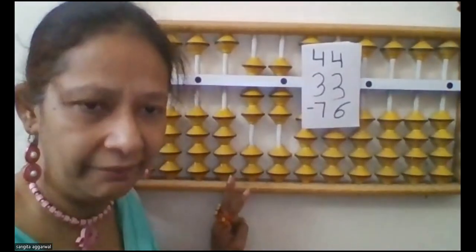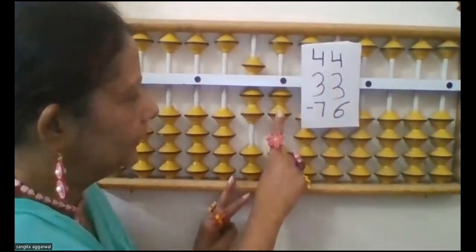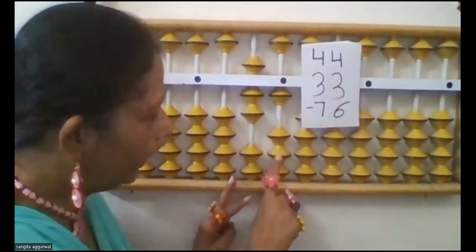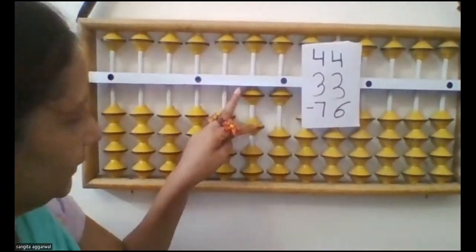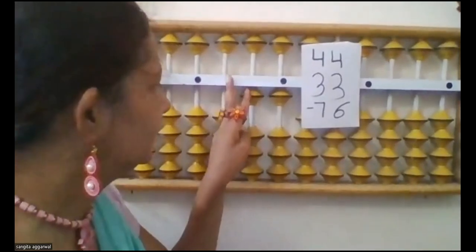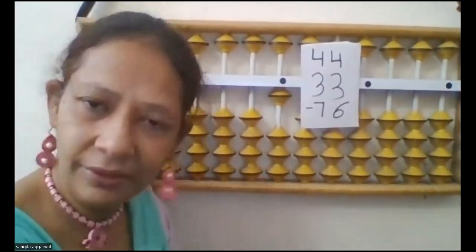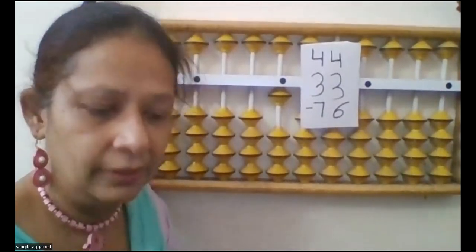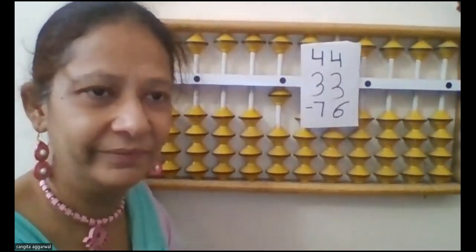Now minus 76. So this is minus 5 and 6 from the ones rod and minus 50, minus 60, minus 70 from the tens rod. So the answer of this question is 1. So like this, you have to solve the questions.